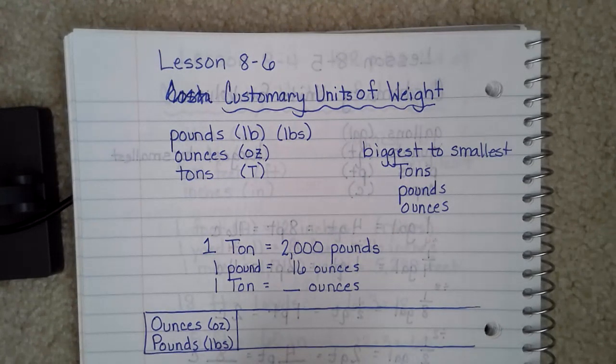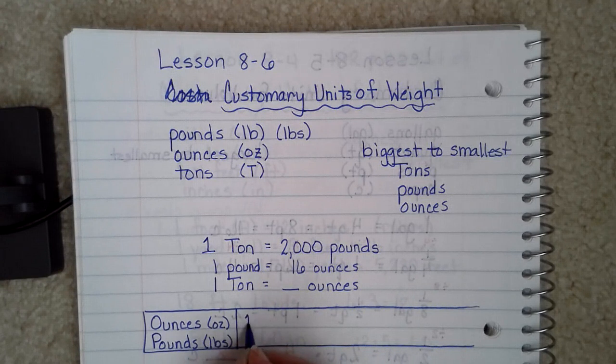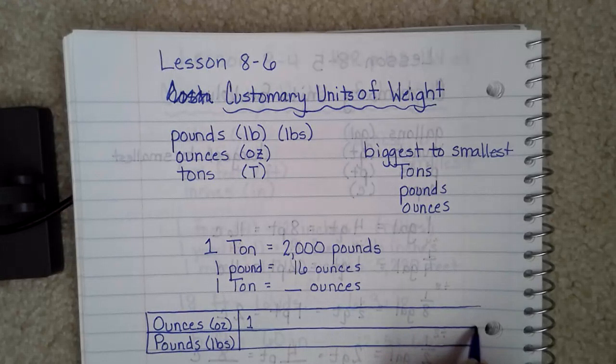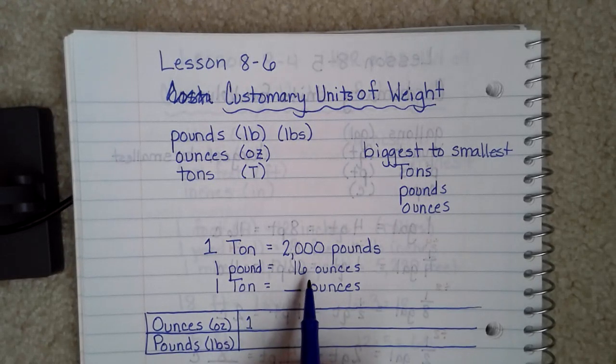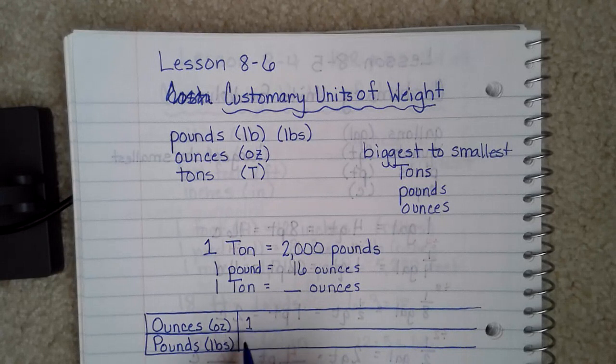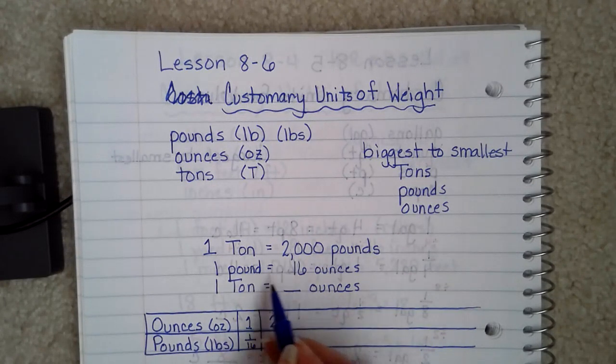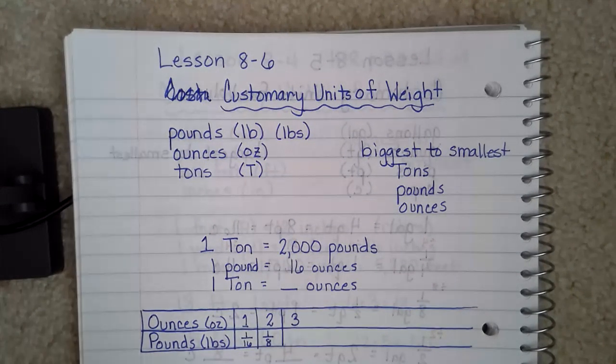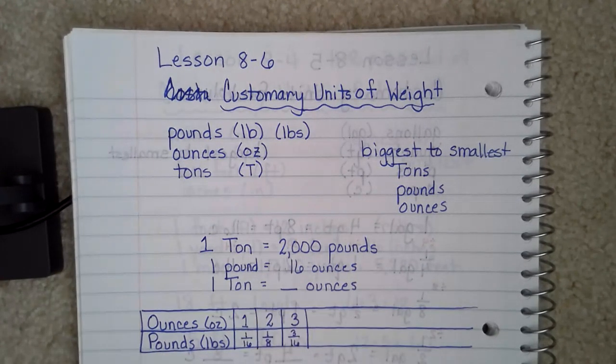All right. So if I have 1 ounce, how many pounds will that equal? Well, 1 pound equals 16 ounces. So if I go backwards, 1 ounce equals 1/16 of a pound. 2 ounces would equal 1/8 of a pound. 3 ounces is 3/16. That one we can't simplify that fraction.